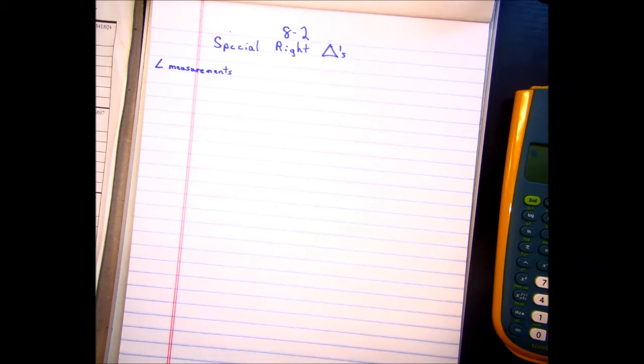Now there's two ways of thinking. You can memorize the rules or you can memorize the picture. I'm going to go through the rules first, and then I'm going to do what I think is the easier of the two and memorize the picture.